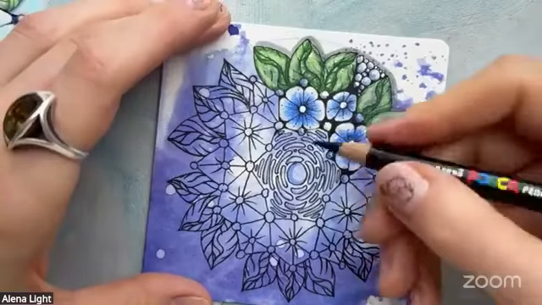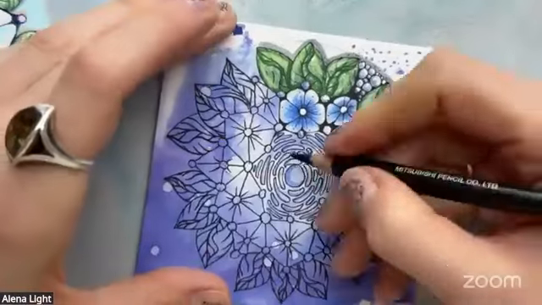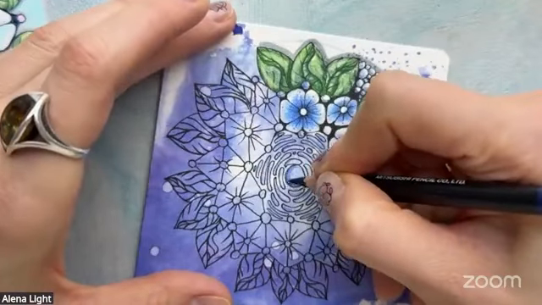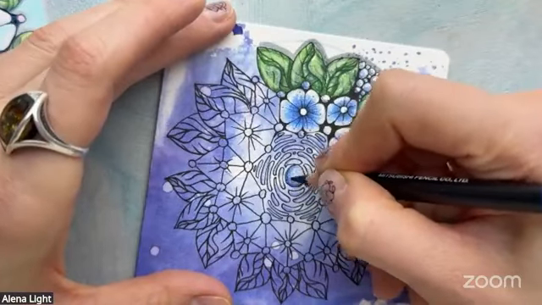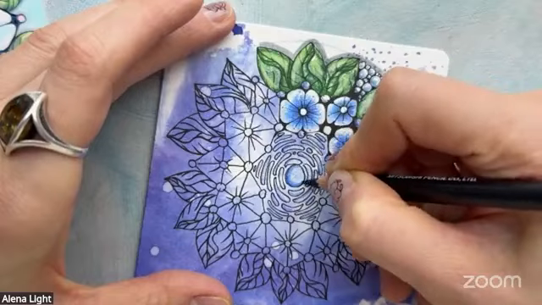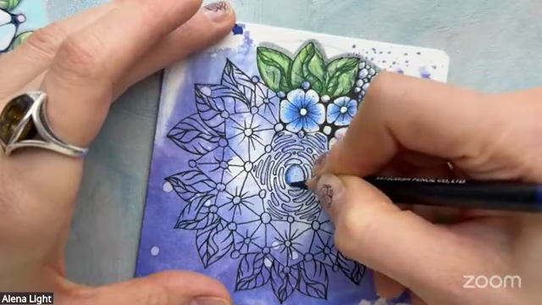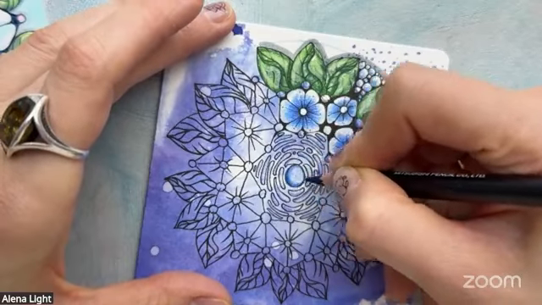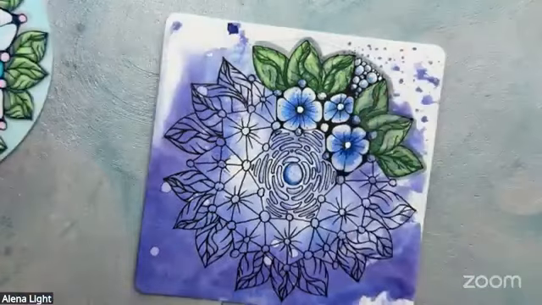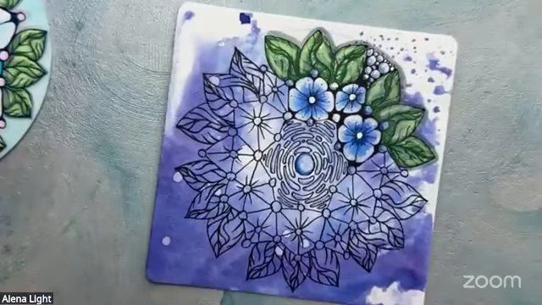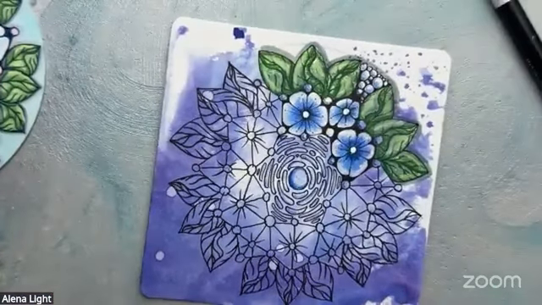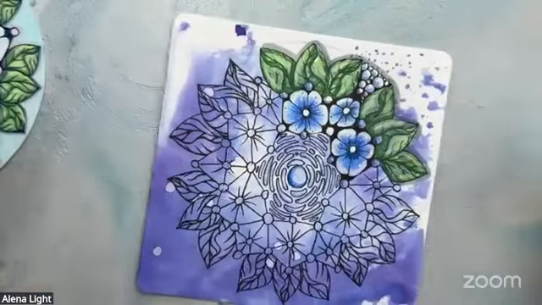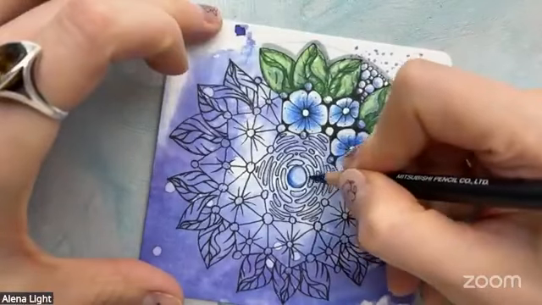And the darkest color, blue, I use just to add here more of the depth. I'm not as good in shading as Anita or Linnea, but I do what I can.